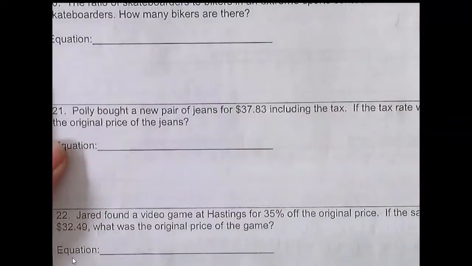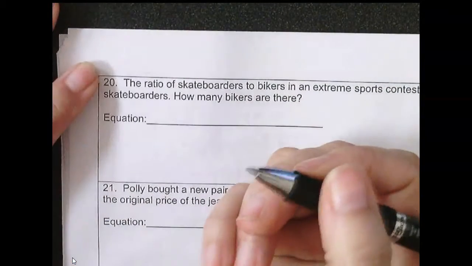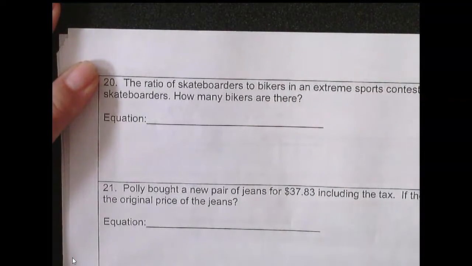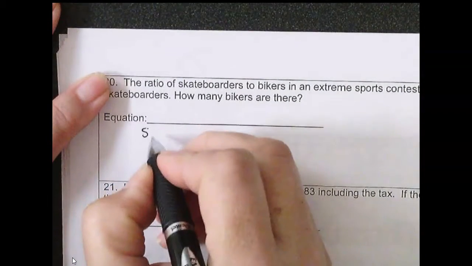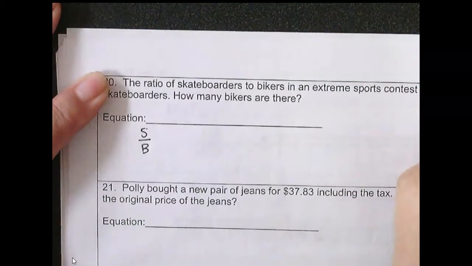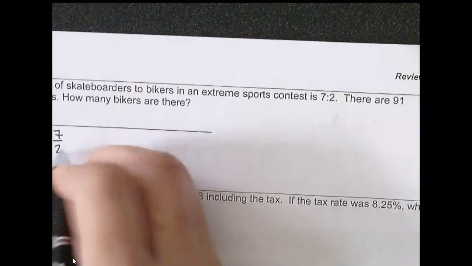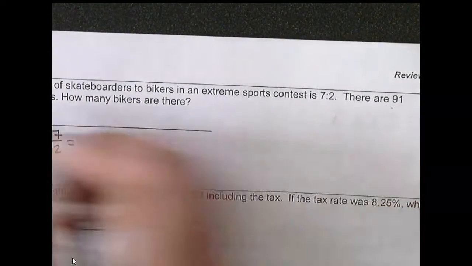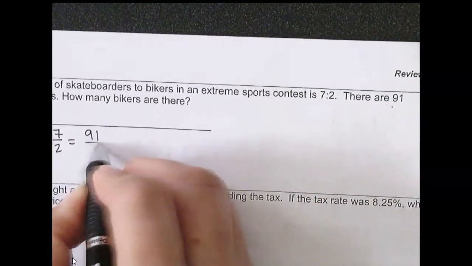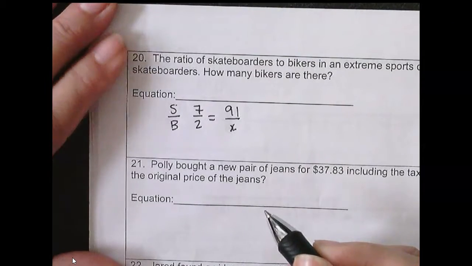The ratio of skateboard to bike in extreme sports is 7:2. There's 91 skateboarders. How many bikes? Now, let's be honest. That's a 7th grade question. Before you do anything, if you don't label this stuff, I'm going to fuss at you. So you got skate over bike. That's the numerator. That's the denominator. 7/2. And then 91 skateboard. So that would go here. And that's your X.